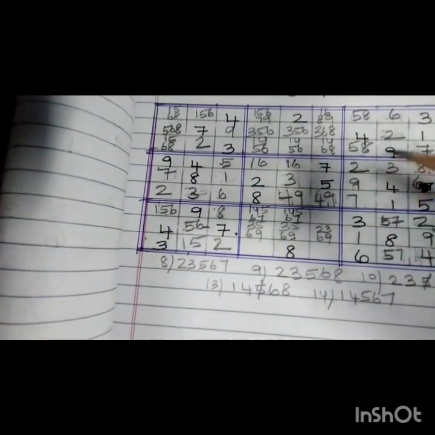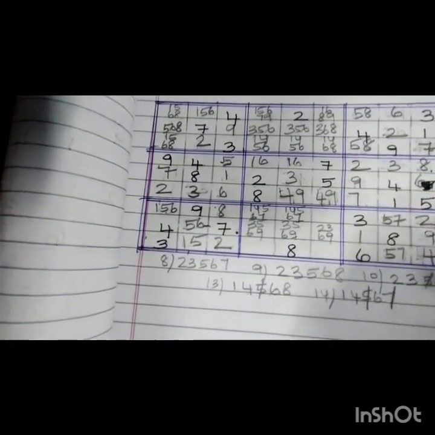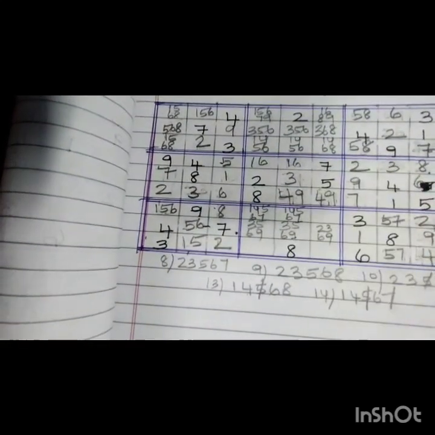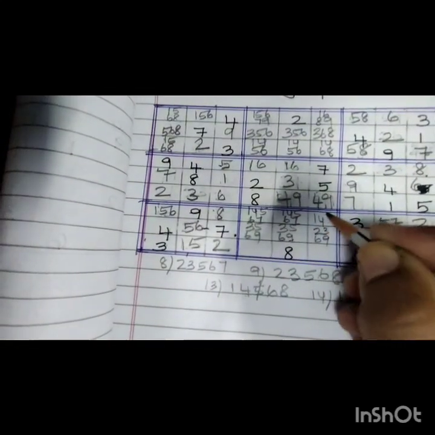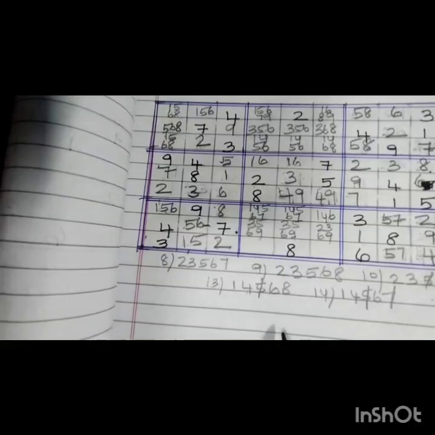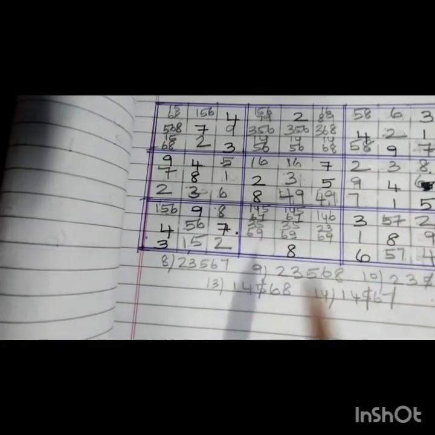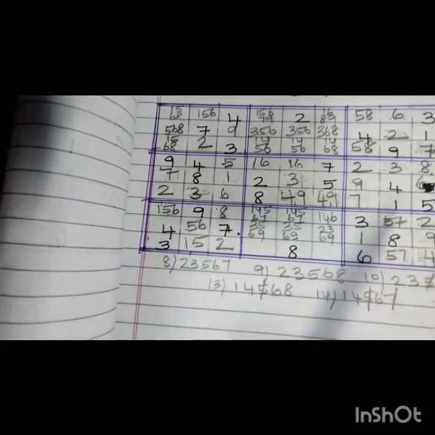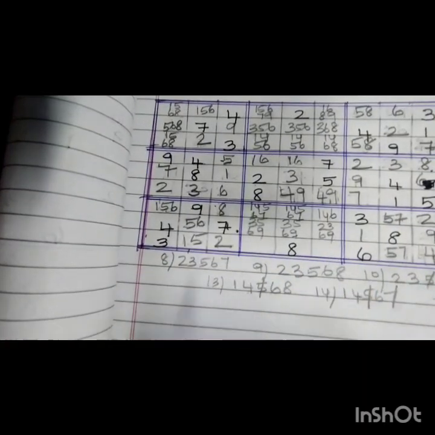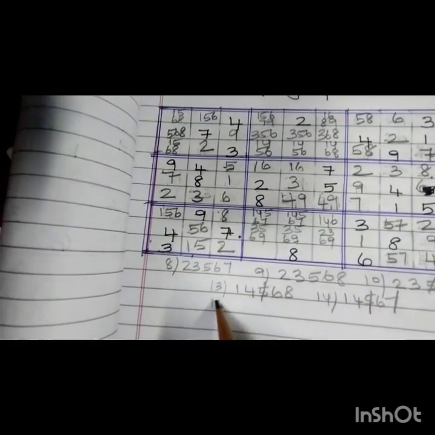Here we have 5 and 7 in this column, so those numbers cannot be repeated, so 1 4 6. Okay, so check this row, any odd one? No. Then we'll solve this row.